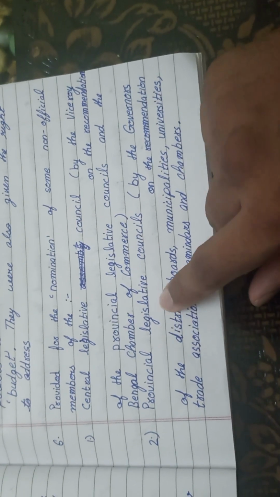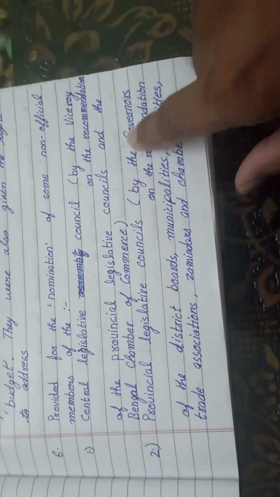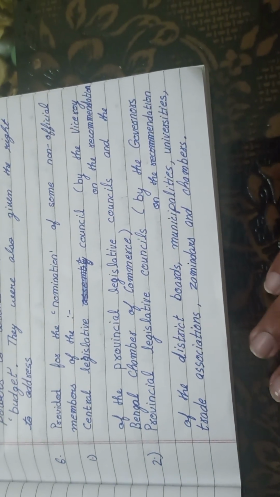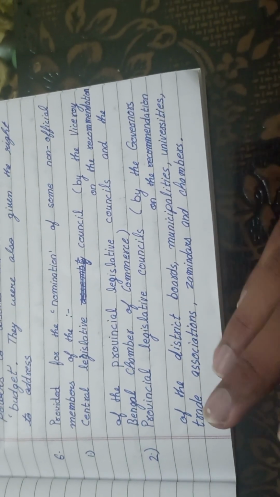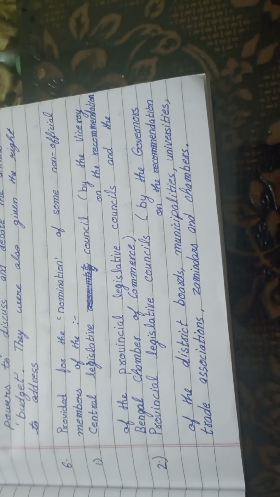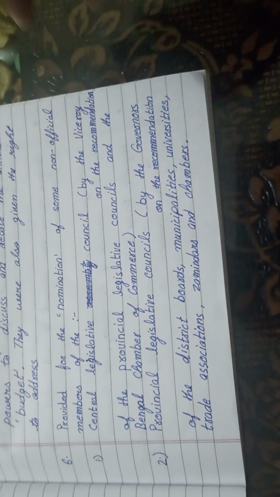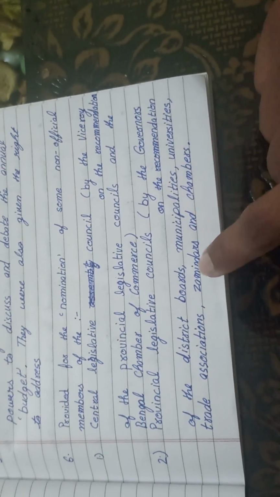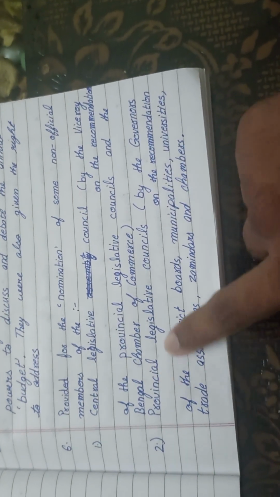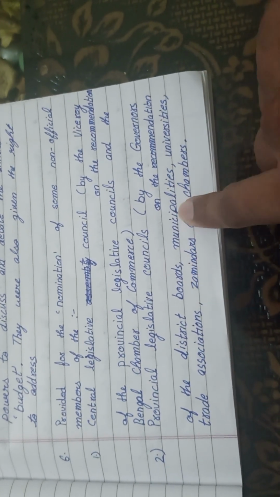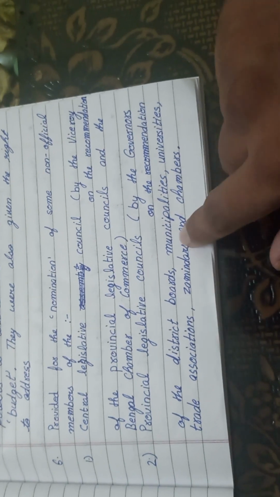Now, to appoint someone at the provincial legislative councils, it was done by the governors on recommendation. The governors were the rulers of the provinces. If I haven't told you, I'm telling you now that the governors, the rulers of the provinces, obviously came under the viceroy. You can compare them with state ministers. The governor had to choose the non-official members of the provincial legislative councils on the recommendations of district boards, municipalities, universities, trade associations, zamindars and chambers.